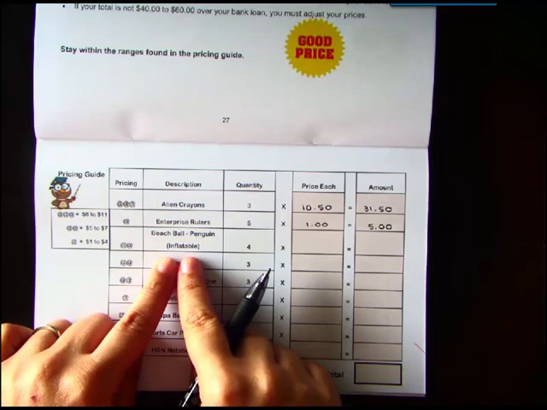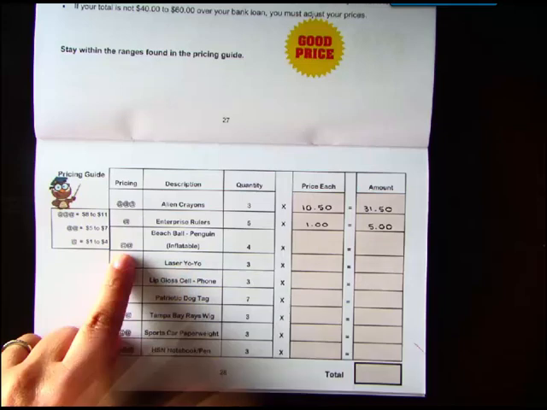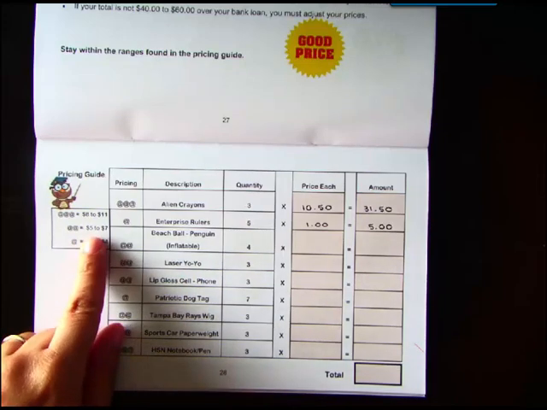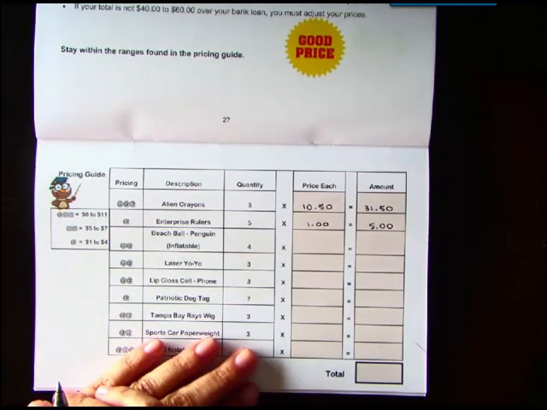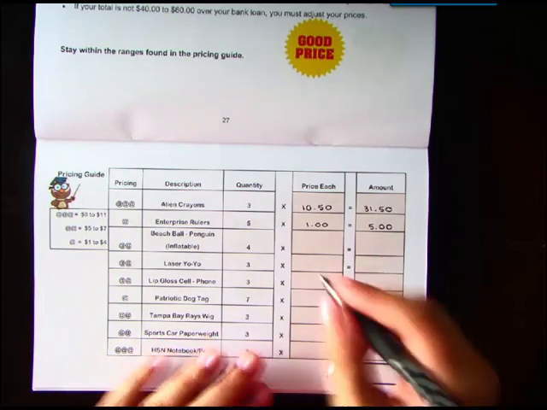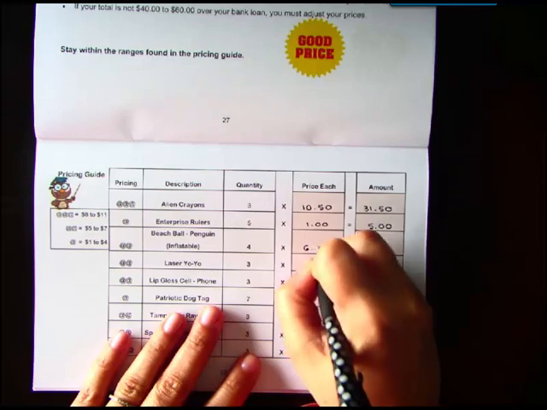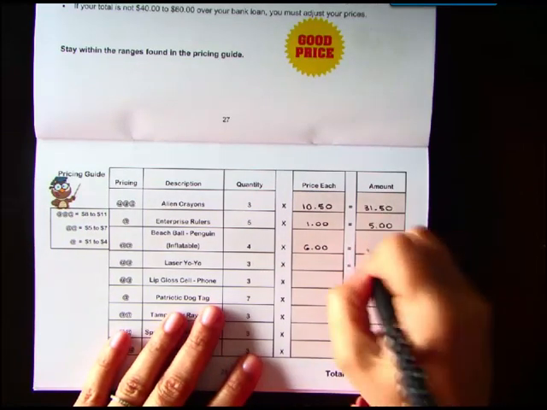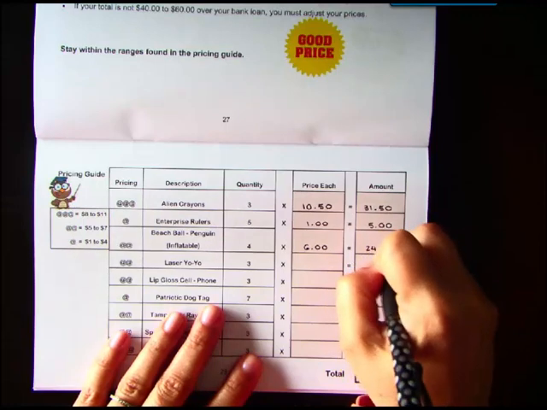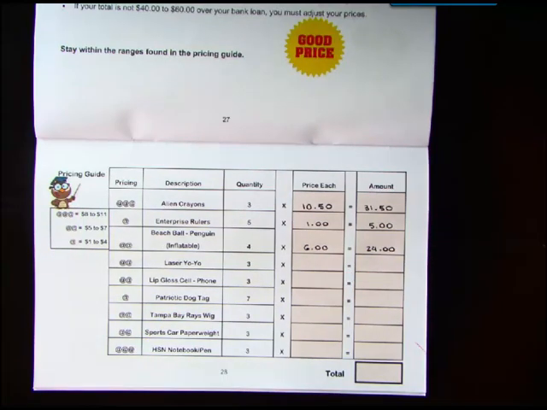So my next one down is a beach ball, like one of those blow up beach balls. It's got 2, so it should be sold between $5 and $7. And I have 4 of them. I'm going to say $6. Okay, 4 times $6 will give me $24. Okay, you guys see how we're doing this?